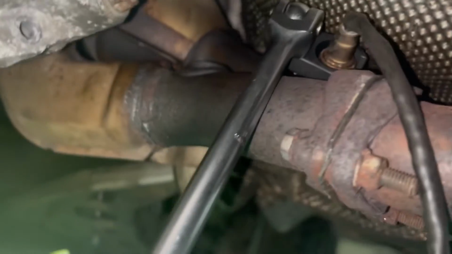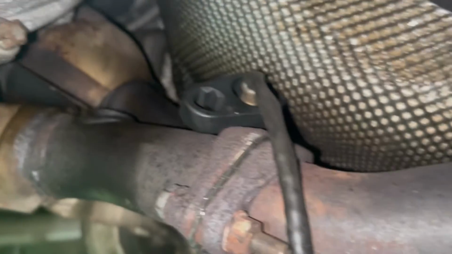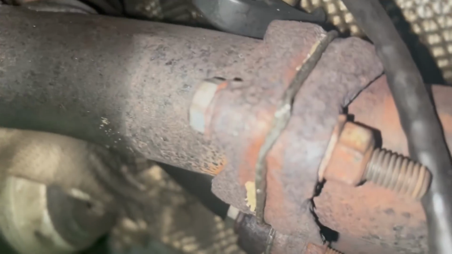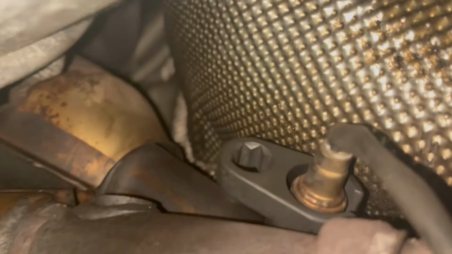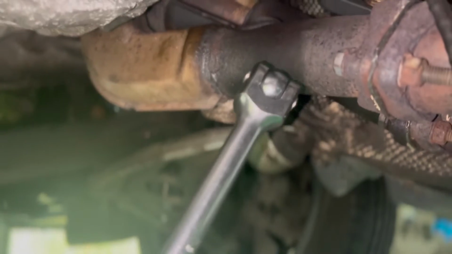Okay, so I did actually manage to break it loose with this contraption straight out of the hill. This one here, just sliding it over and then using a breaker bar. What an absolute shit show.